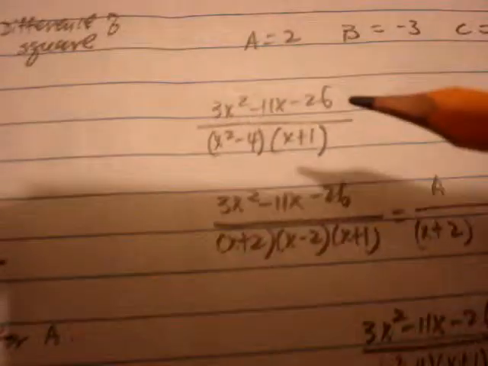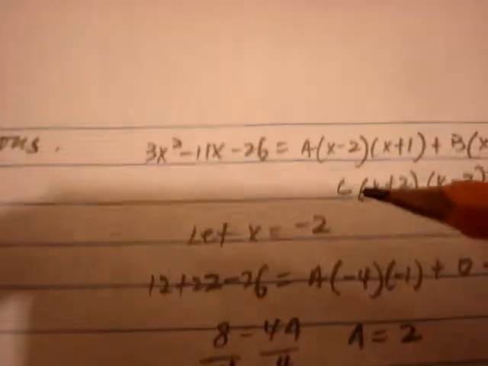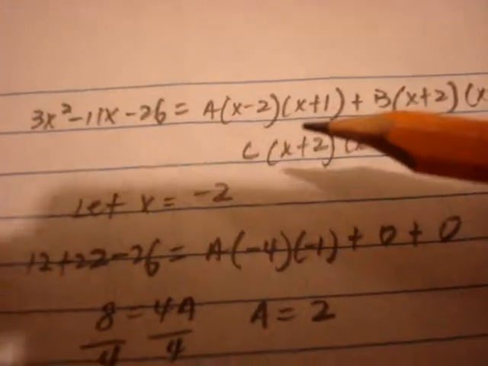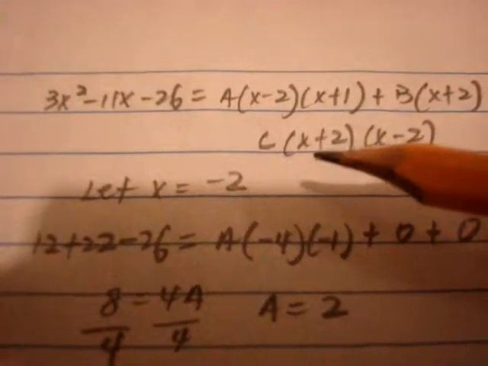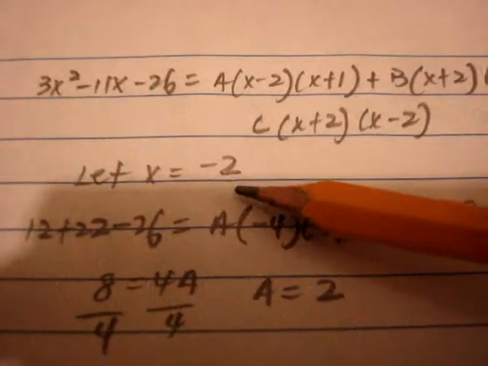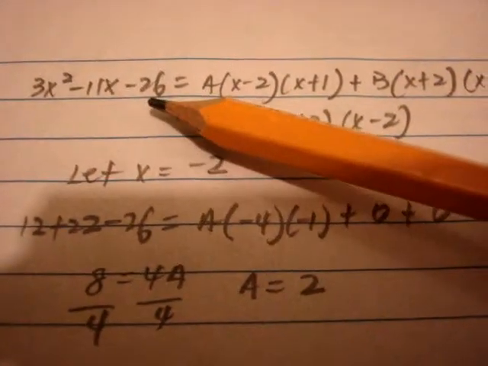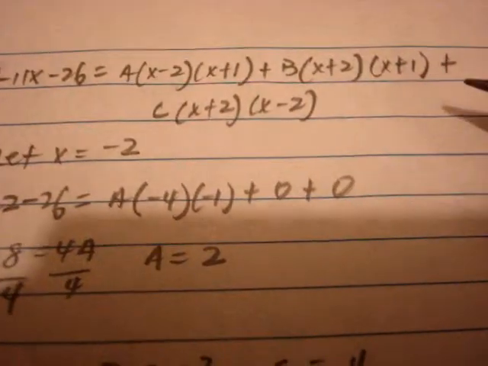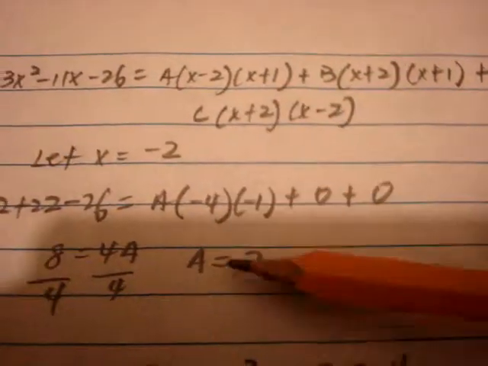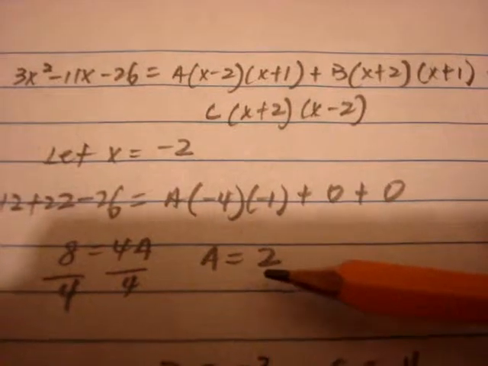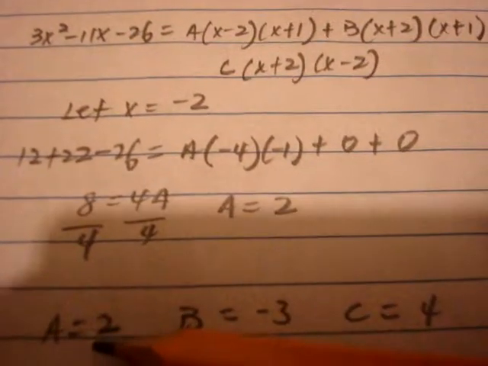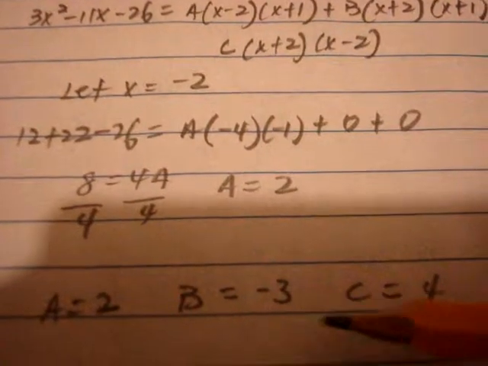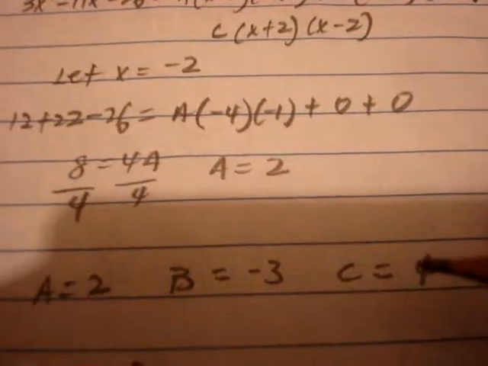Once you get that, the other procedure is also to think of a number that will make one of the expressions equal to 0. So I let x equal -2 and plug it into the original linear equation. For the B, I will get 0. For the C, I will get 0. And for the A, I will get 2. So the A will be 2, the B will be -3, and the C will be 4.